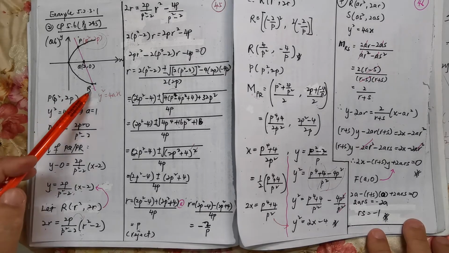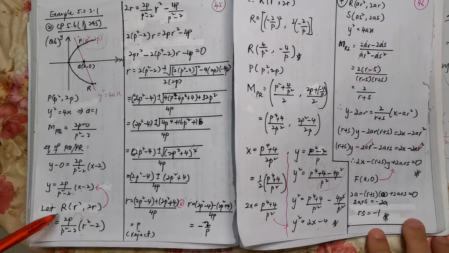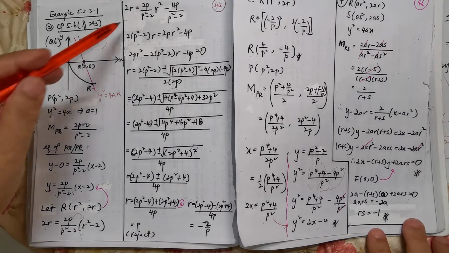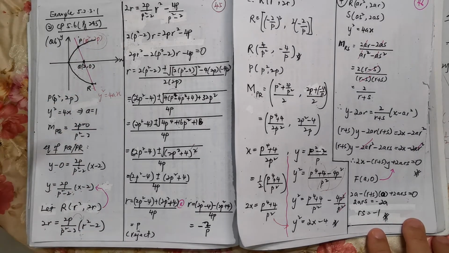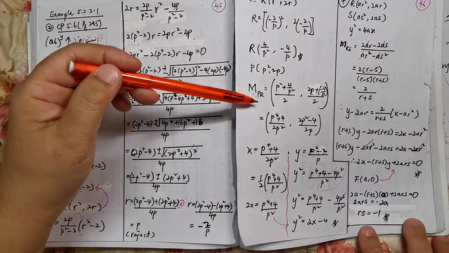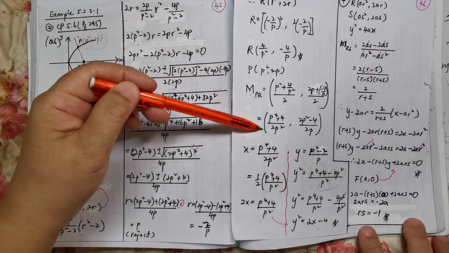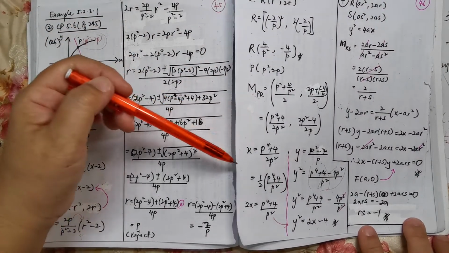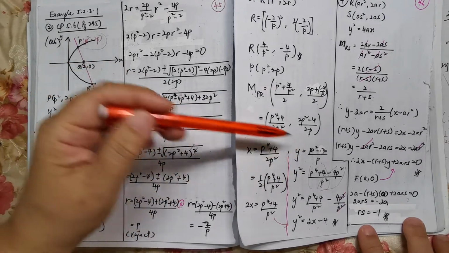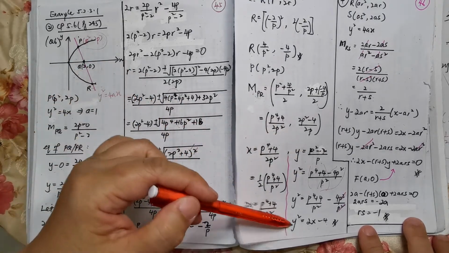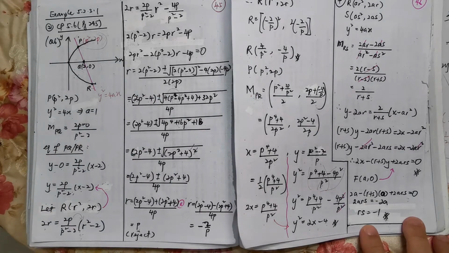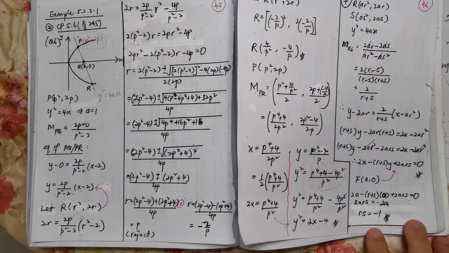Then find coordinate R, using the parameter, sub into this equation to find your R. Then you can calculate the midpoint in parameter P. Then from the two parametric equations, eliminate the parameter and get the equation of the other parabola. You can snap down this solution.